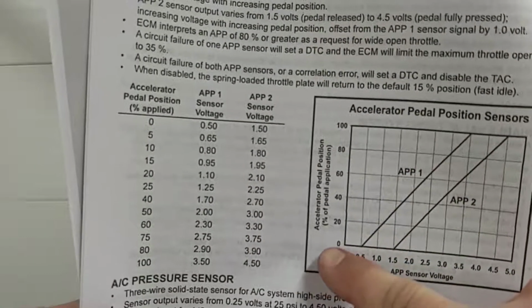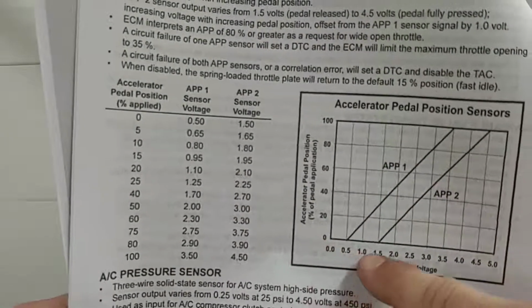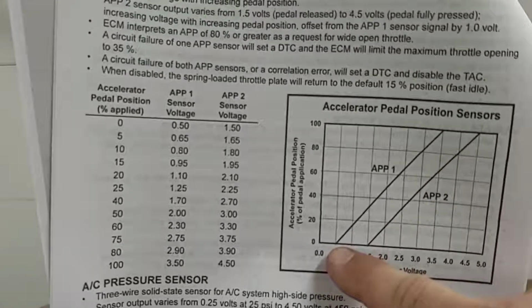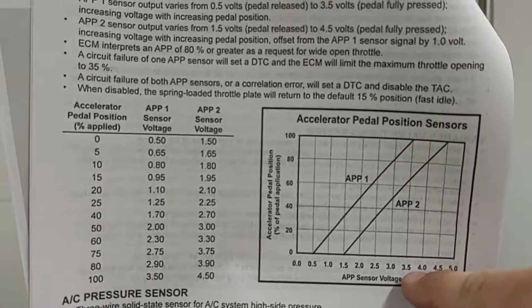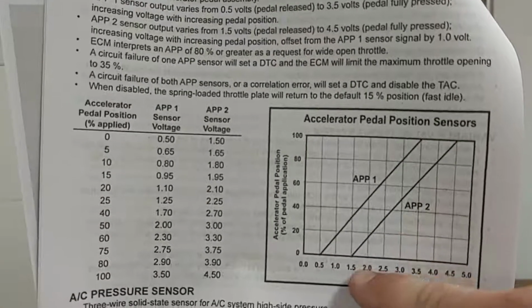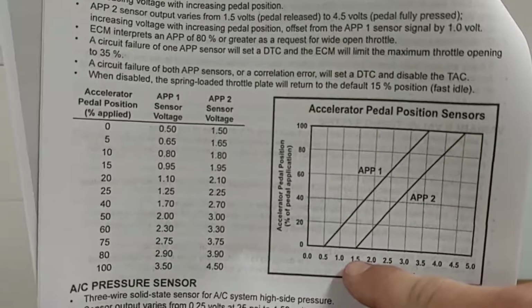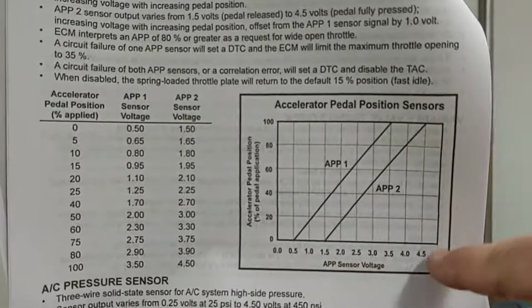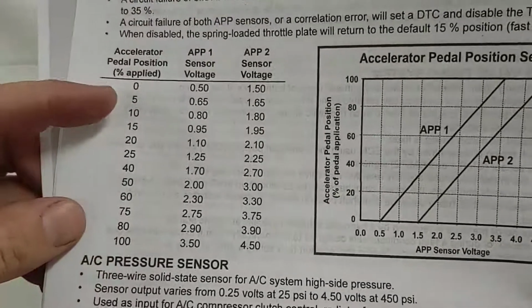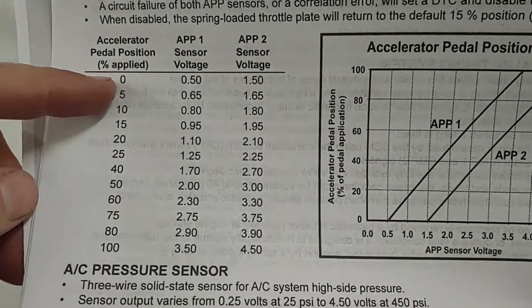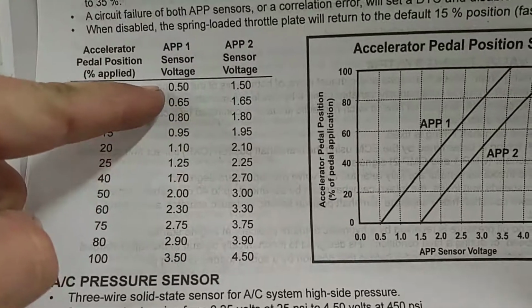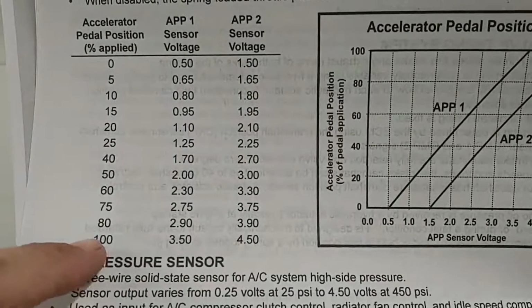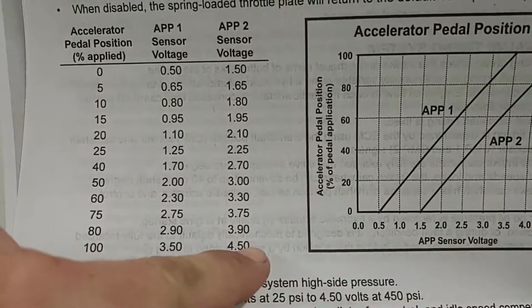APP1 at 0 accelerator pedal position produces 0.5 volts worth of a signal, and that's going to sweep all the way up to 3.5, whereas APP2 is going to start at 1.5 at 0 throttle and trend all the way up to 4.5, and we can see that in this graph right here. So 0% applied accelerator pedal, 0.5, 1.5, 100%, 3.5, 4.5. Okay, again, done for redundancy.